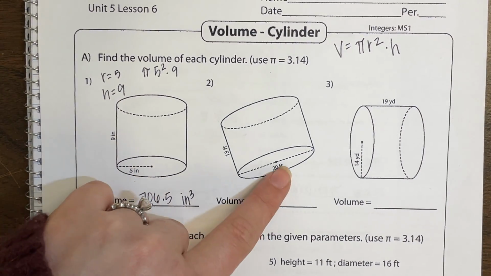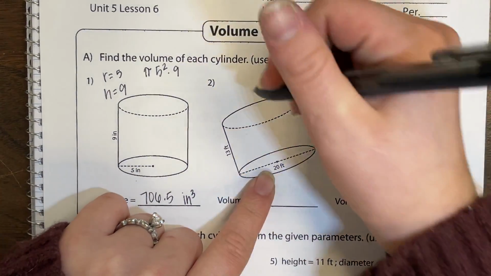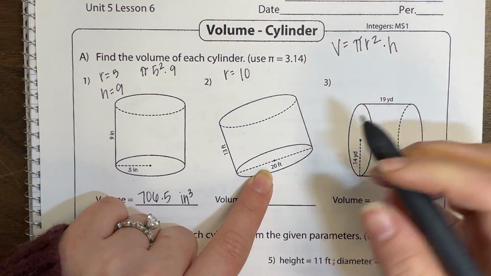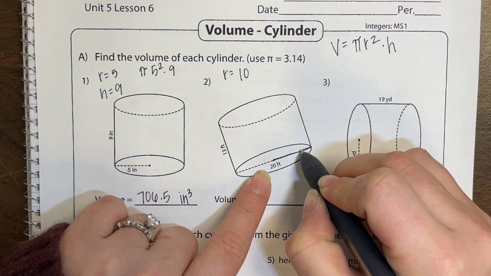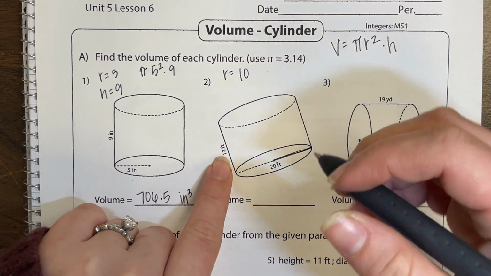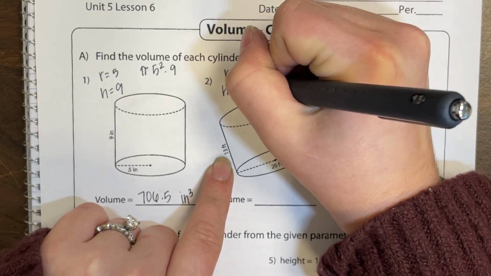Number 2, we are given the diameter. We want the radius, which is half of that, so the radius is only 10. Radius is half of the entire length, and we just want that. So that's just 10. Height is 13.